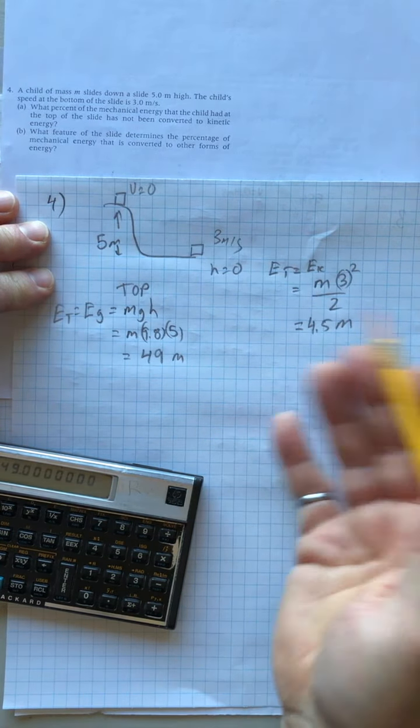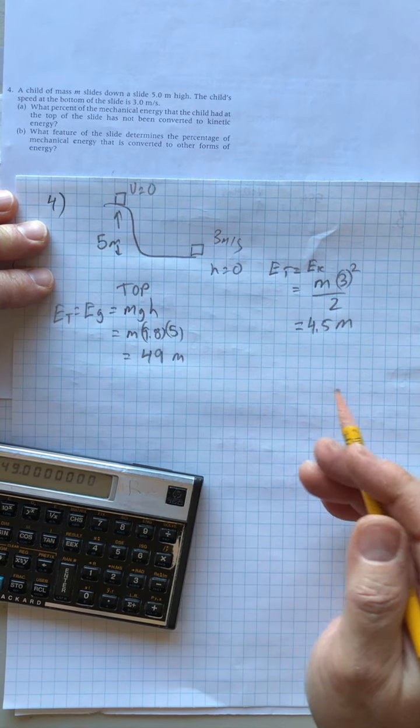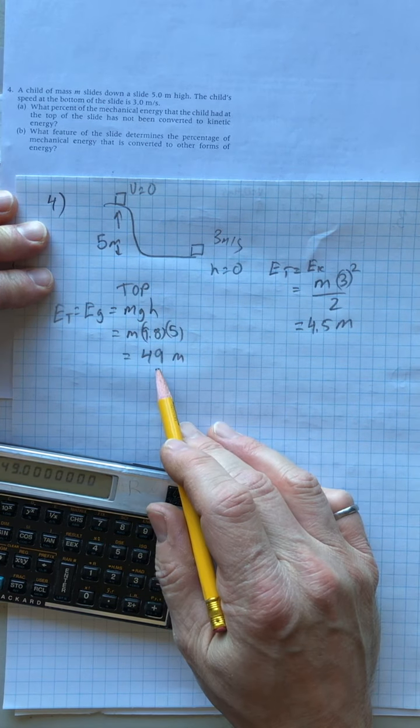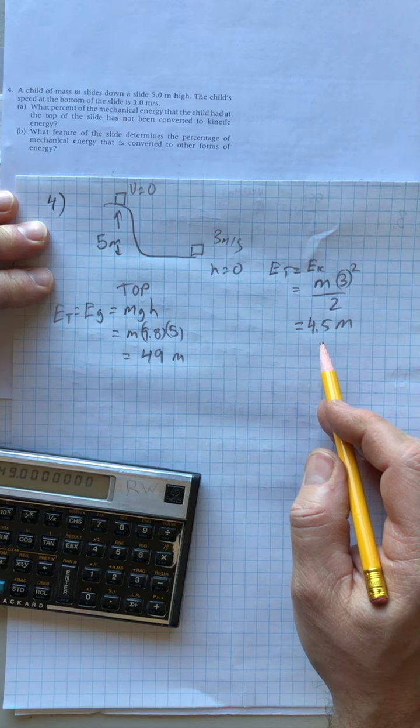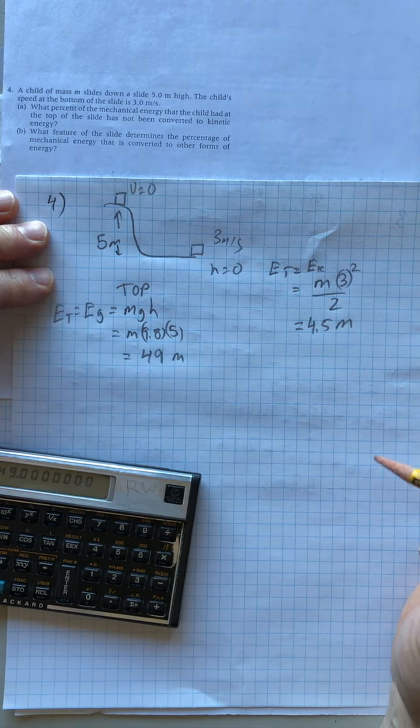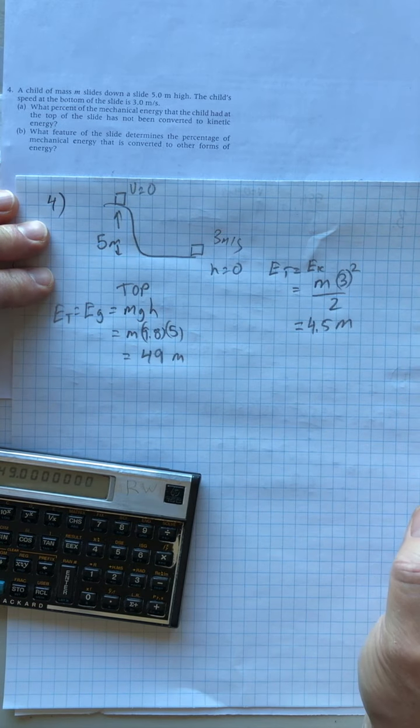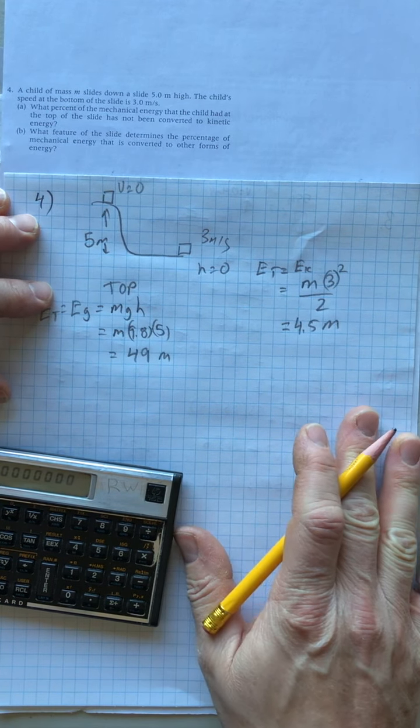Okay, if we had the mass, you could put it in. If you want to just make up a mass, you could just say it's 1. And it'd be 49 joules for each kilogram of kid at the top, and 4.5 joules for each kilogram of kid at the bottom. Okay, but they said, what percentage was converted to kinetic?